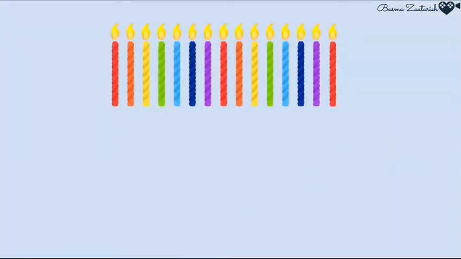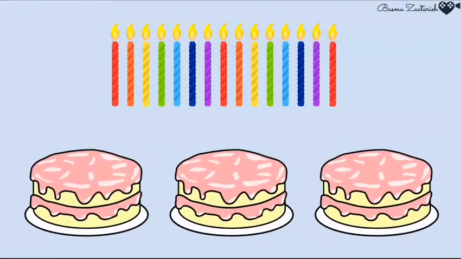Now let's take another story. We have 15 candles and we have 3 birthday cakes. We want to distribute the candles among the 3 cakes. Now, how can we find this? We have to distribute them equally, okay? So each of the birthday cakes will have the same number of candles.